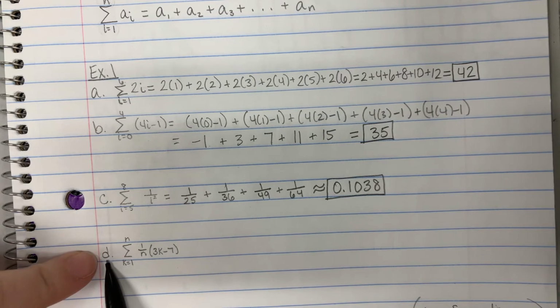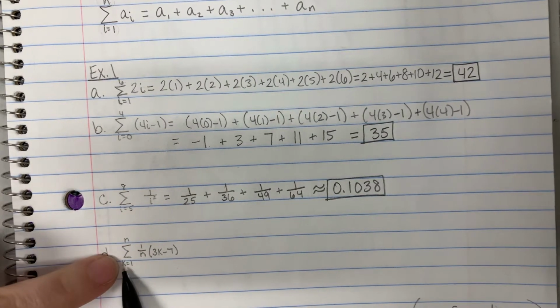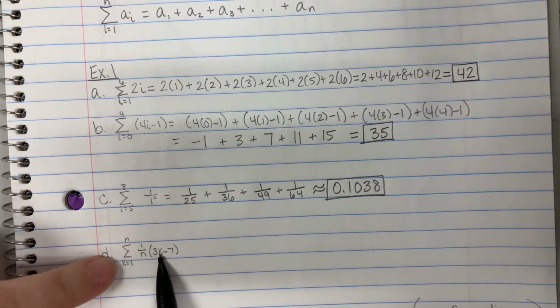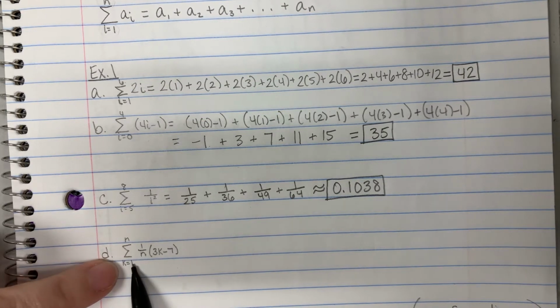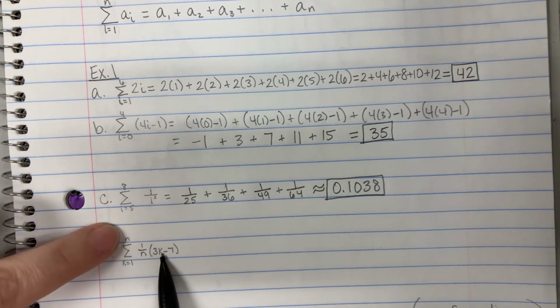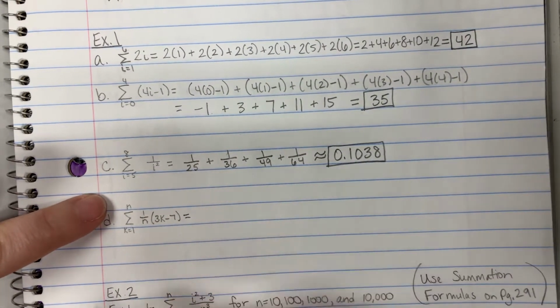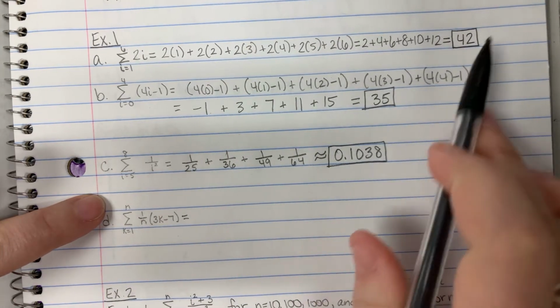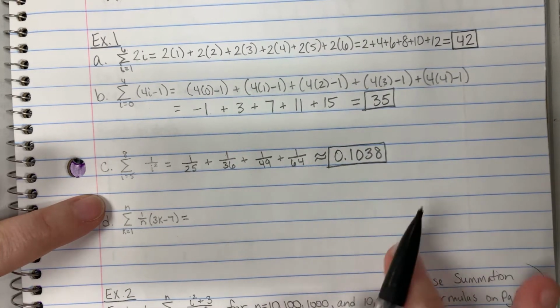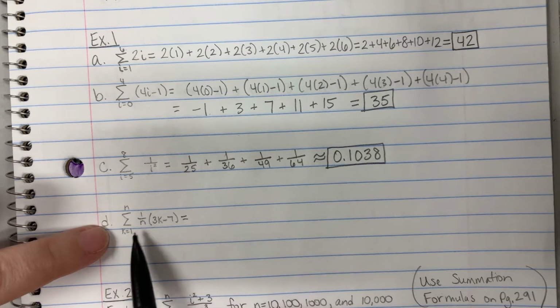All right, D, this one is kind of the weird one. This one is telling me now I'm using K instead of I, but it's the same idea. So you're still plugging 1 in for K, and then 2, and then 3, and so on. But this one isn't giving me a stopping point. This one is just saying go to N. So this one is going to be more of a general solution instead of a particular solution. These are all particular solutions because I actually got a value. This one is not going to be that way.